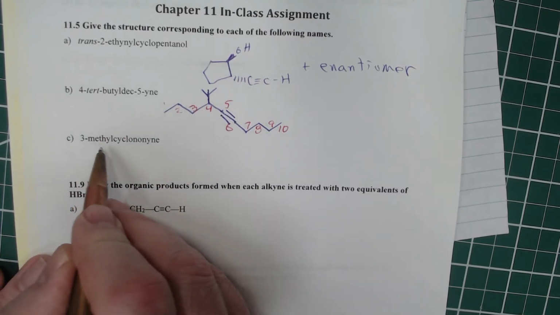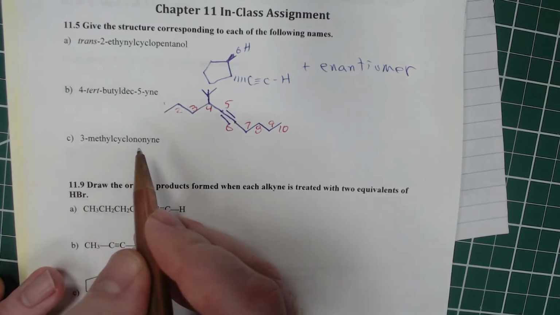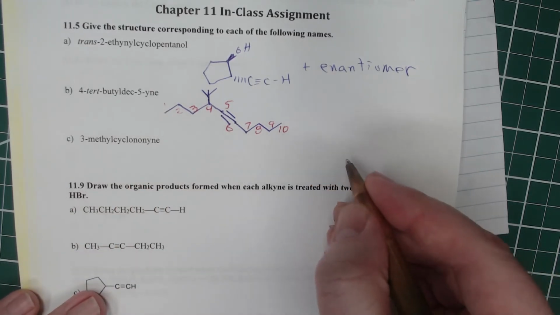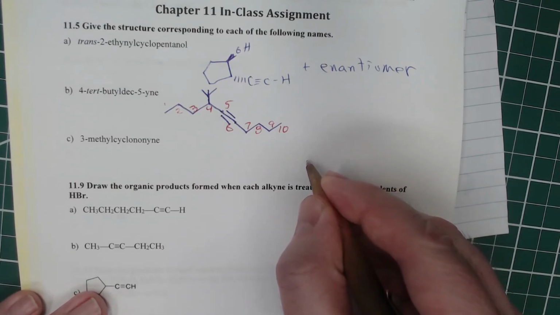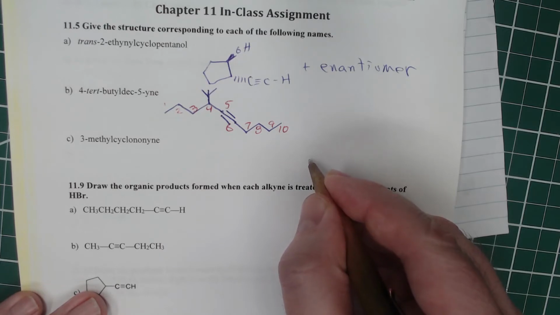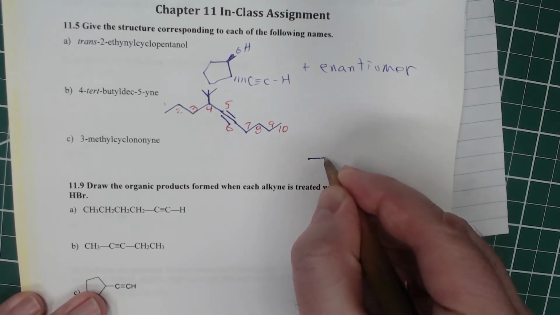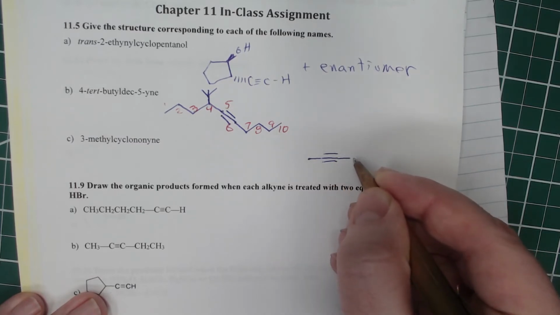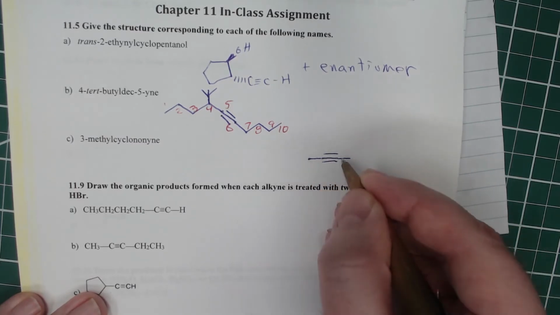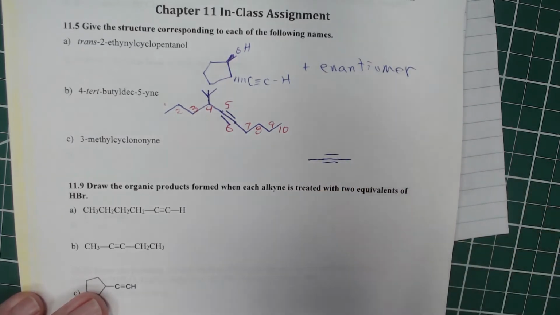All right, this last one is not easy to draw. It is 3-methylcyclononyne. Non, of course, means 9, and so it's a cyclic alkyne. We don't run into these very often. The way I recommend drawing this is to start by drawing the 4 carbons associated directly with the alkyne. So we have a carbon that's single bonded to another carbon, a carbon-carbon triple bond, and then a carbon that is also bonded to that. So that's 1, 2, 3, 4 carbons. And we need 5 more carbons.